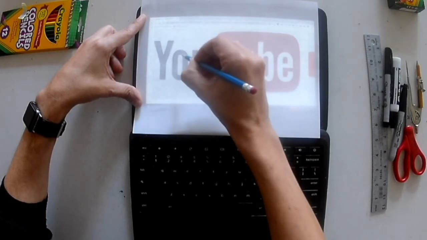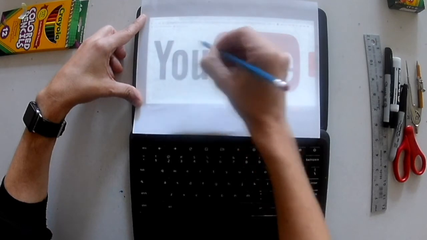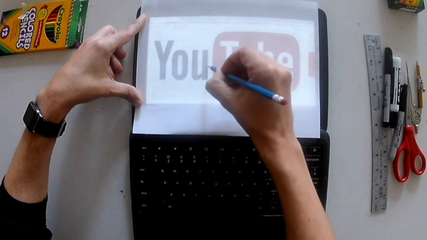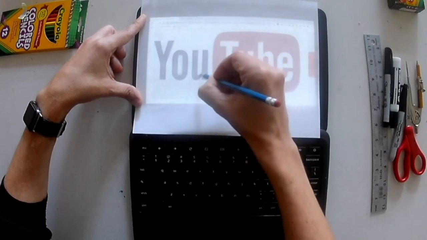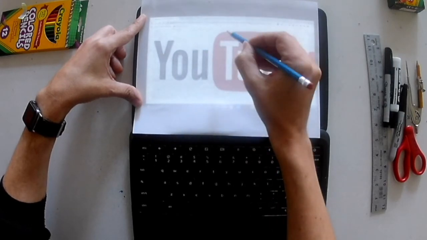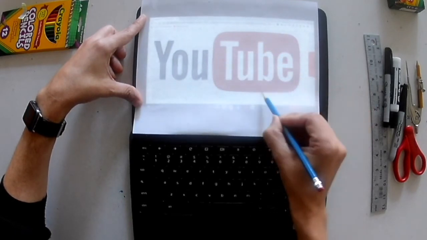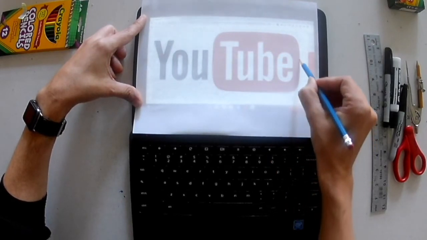It's a little awkward. You can even see some of my lines are not very straight, but that's okay. I'm just trying to get a basic drawing of the YouTube logo. So I'm being very careful, tracing all of the shapes that I see. And if you do move it at all, just try to line it back up, resize it, and make sure it fits before you start drawing. So you can just draw your logo. This will save you a little bit of time.